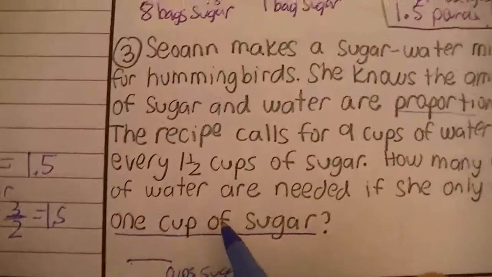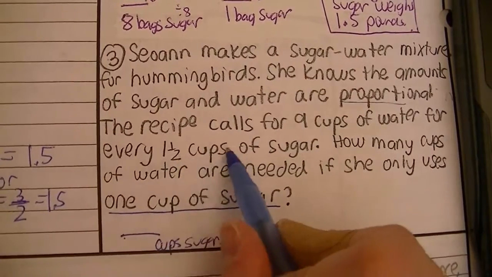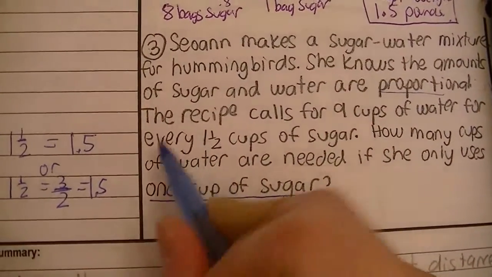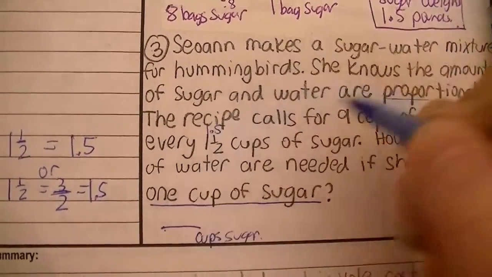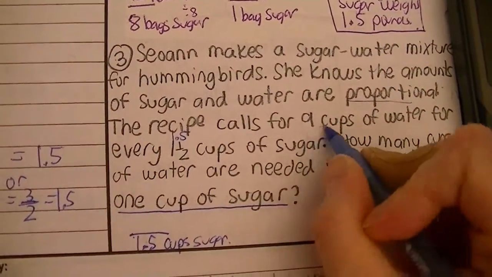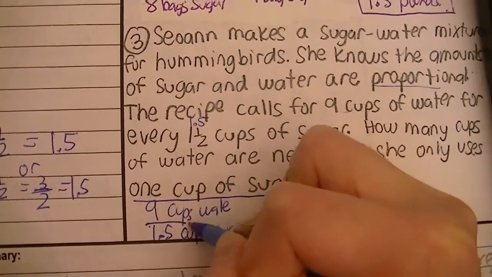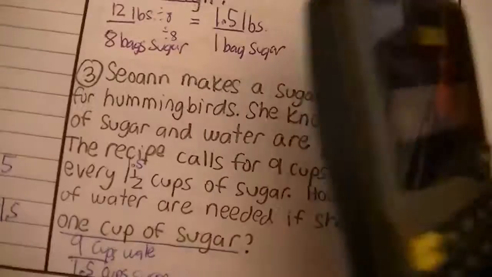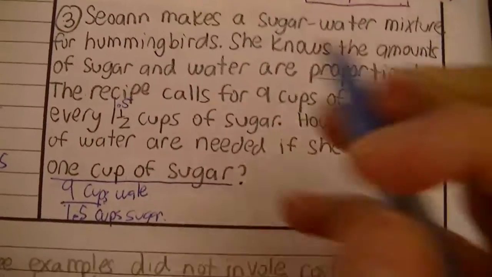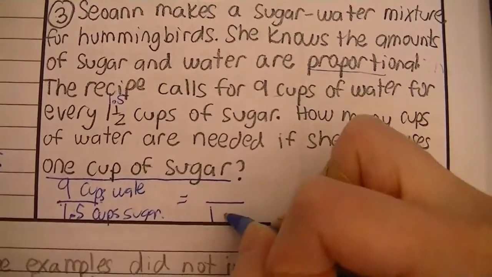Okay, so when I'm going to go ahead and set this up, 9 cups of water for every 1.5 cups of sugar. Cups of sugar was 1.5, 1 5/10. And for the water was 9 cups water. Okay, so this ratio, we're comparing cups to cups. So let's go ahead and find its unit rate. We want 1 cup of sugar.